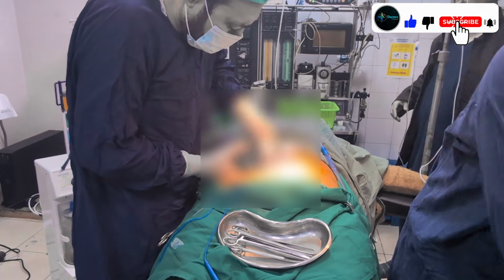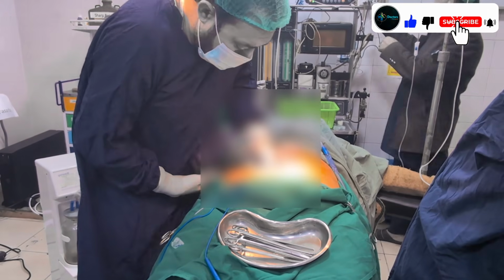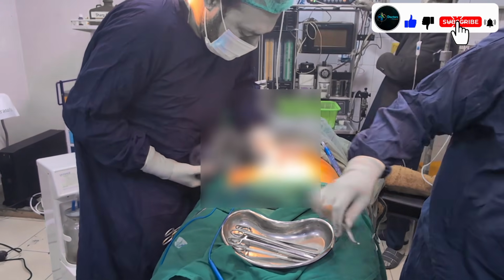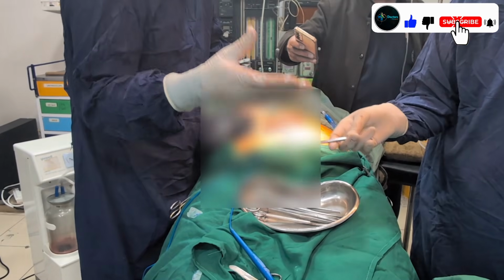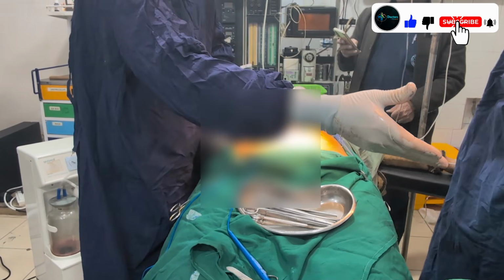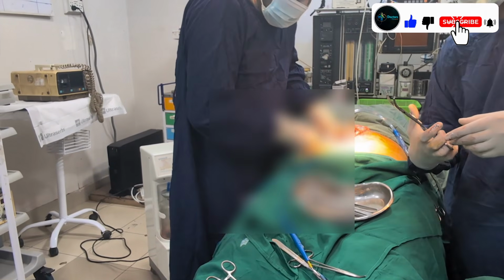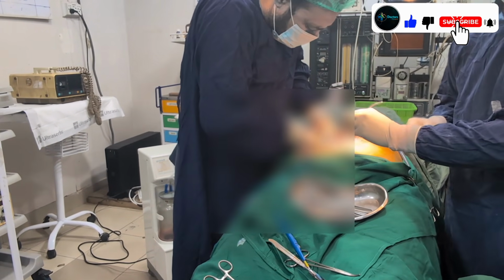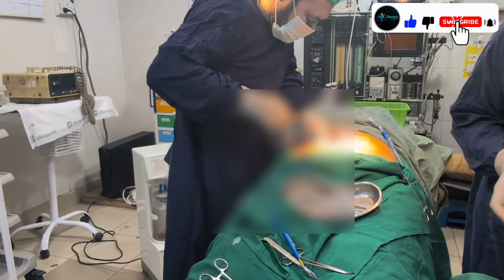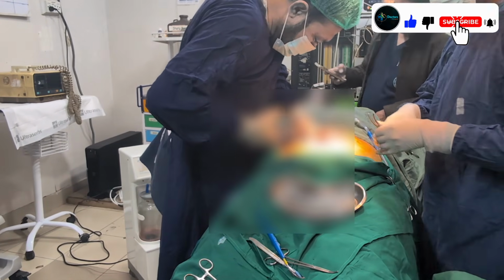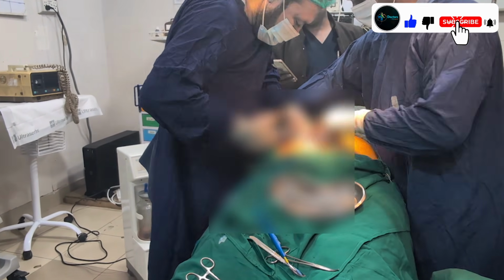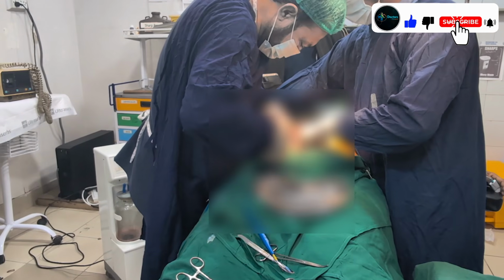Oh my God, what is this? We have never seen anything like this before. This looks very large, in my opinion. It may weigh at least 7 to 10 kilograms. Right, sir. Even the surgeon looked surprised and concerned.